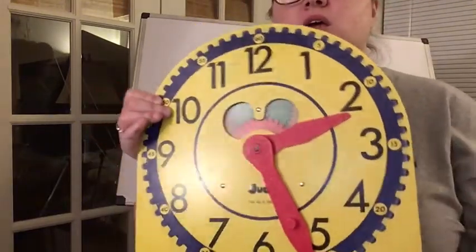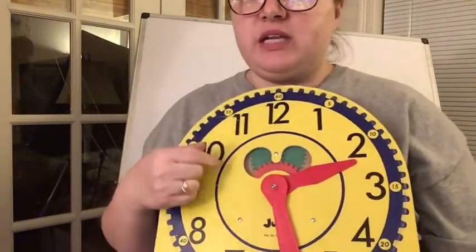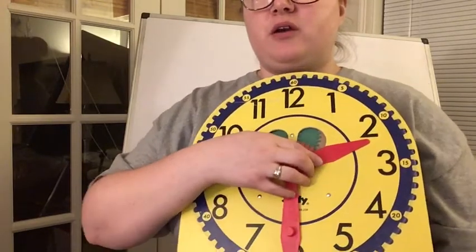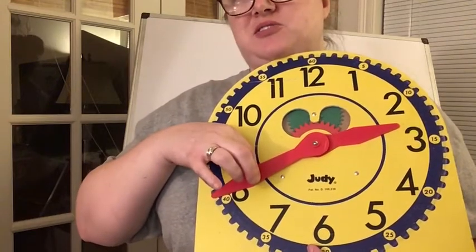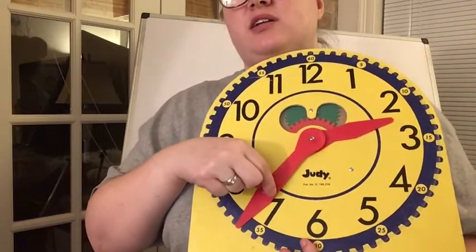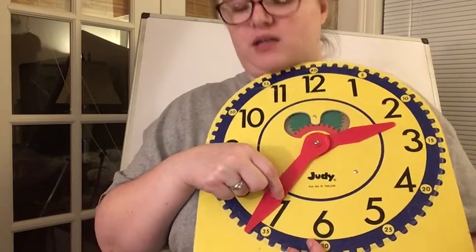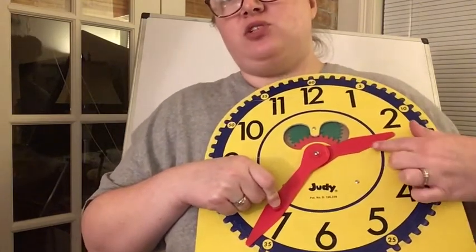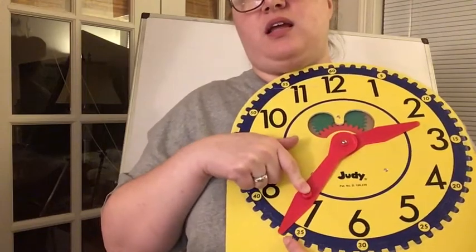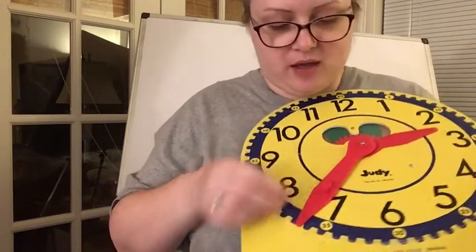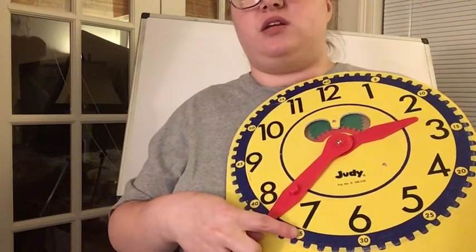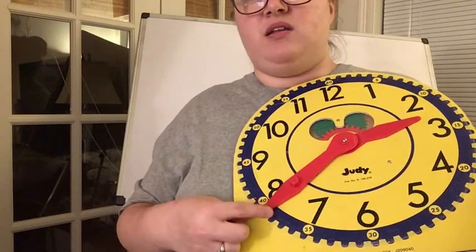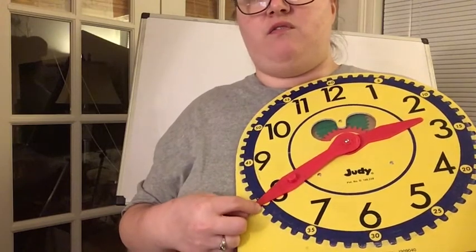All right, so here I have my Judy clock. We are learning time to the nearest minute. So we're not going to be learning, for example, 2:30, 2:35, 2:40, 2:45. So we're going to talk about when it's one notch behind 35, it would be 2:36, because each notch you count by ones. 35, 36, 37, 38, 39, 40.